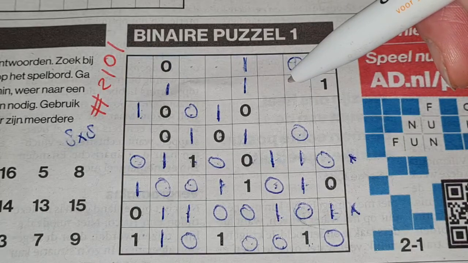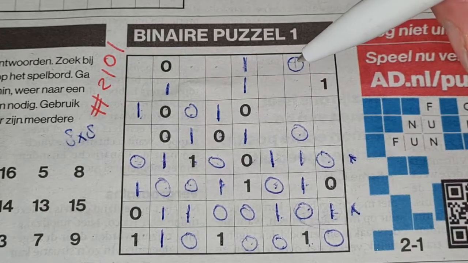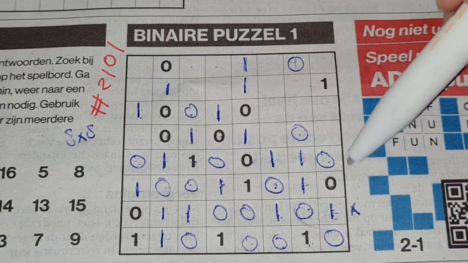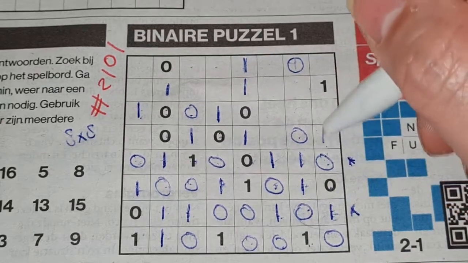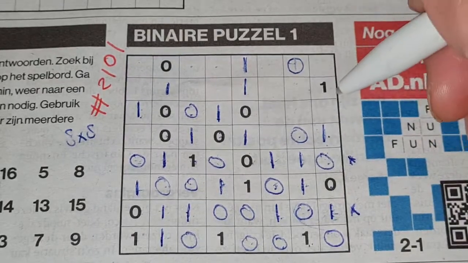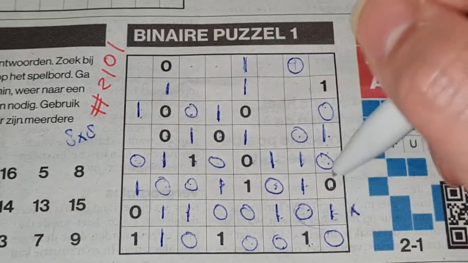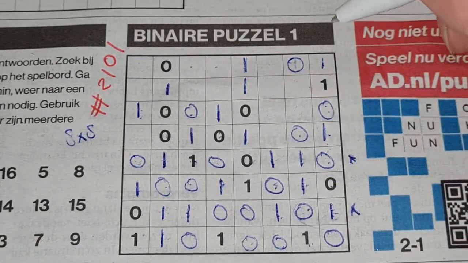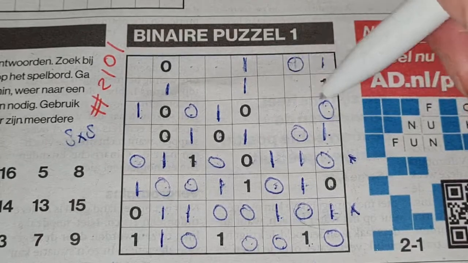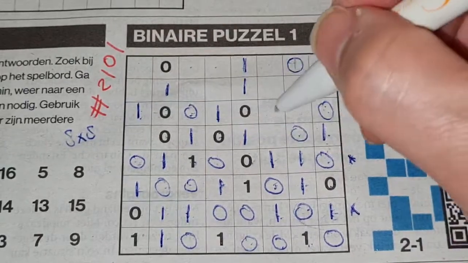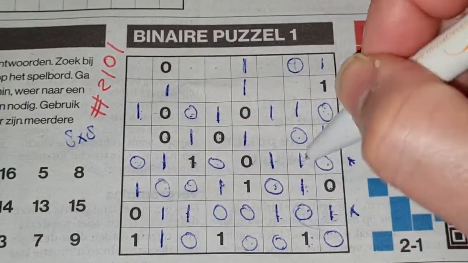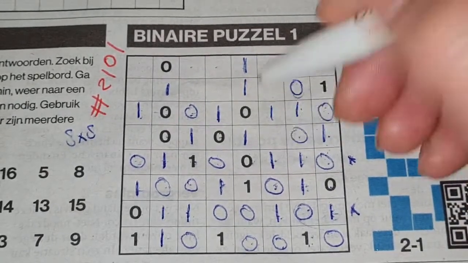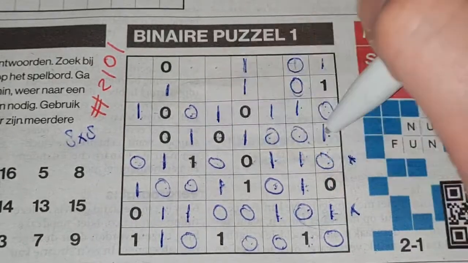Then, do I need to compare again? That's the question. Yes. Oh, double O. Here 1, there 1. Between 2 1's comes an O. 4 O's now, so the rest are 1's in this last column. Alright. 4 O's, so the rest are 1's. 4 1's, so the rest are O's. Between 2 1's comes an O. 4 O's, so the rest are 1's.